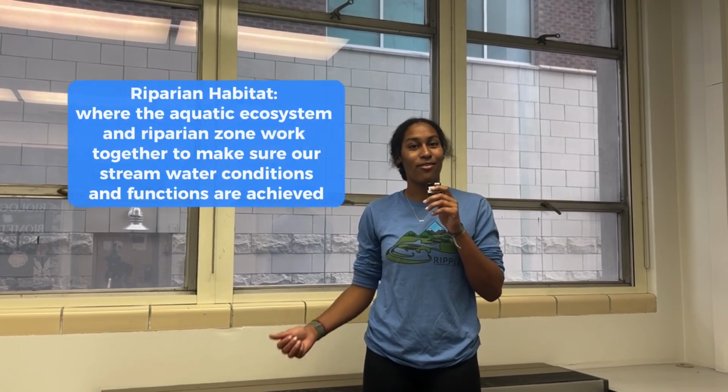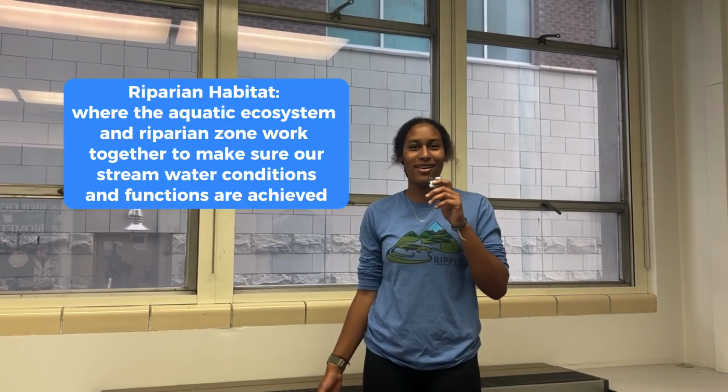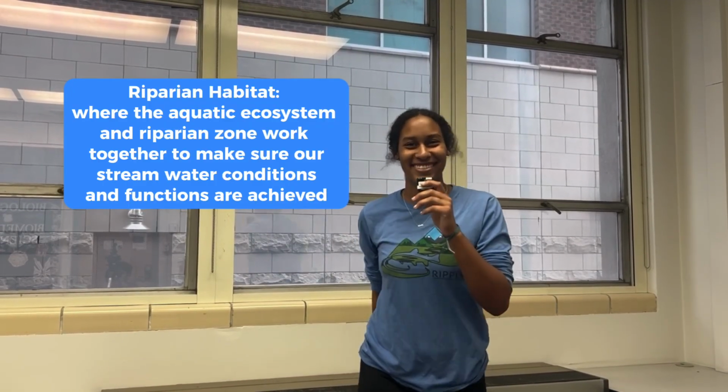Today we are going to learn about the recently restored riparian habitat right in our own backyard and play a super fun game of Spot the Difference. Let's go!